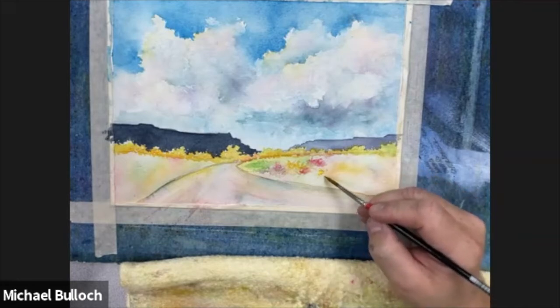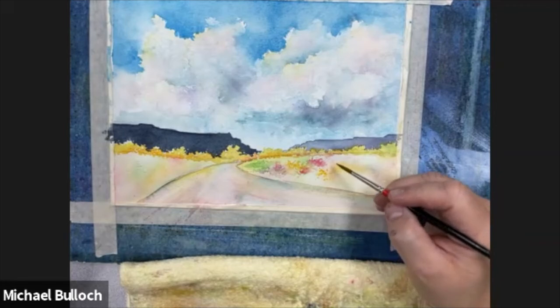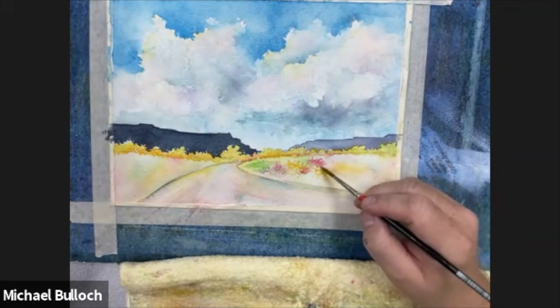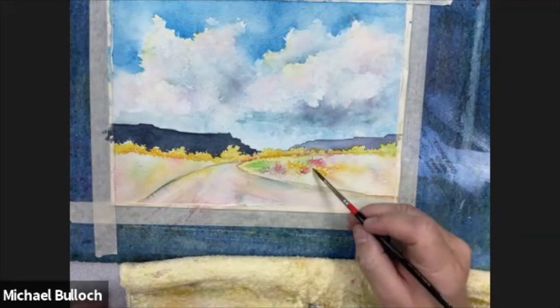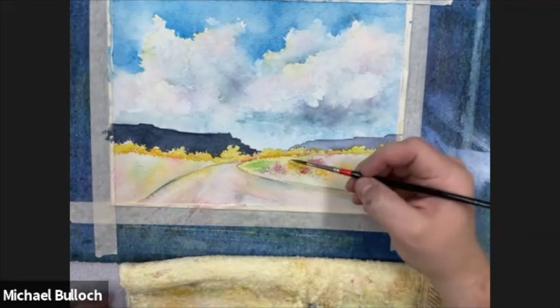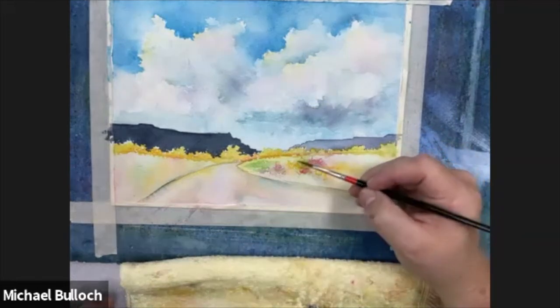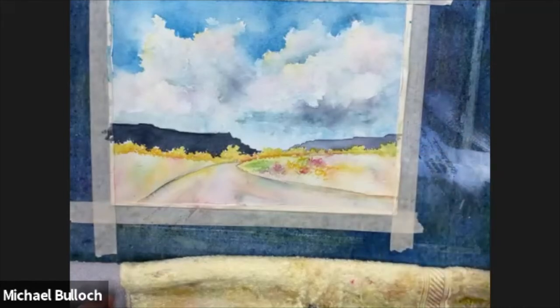Or I can put a little color down and spray it. But that water helps those colors blend. And you see that I got a nice little pattern there, because that water's on there.